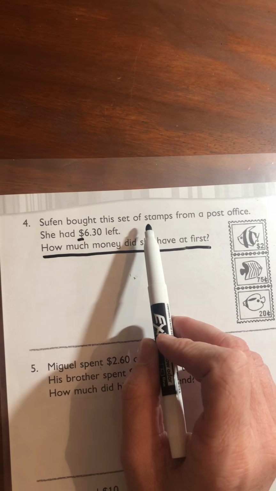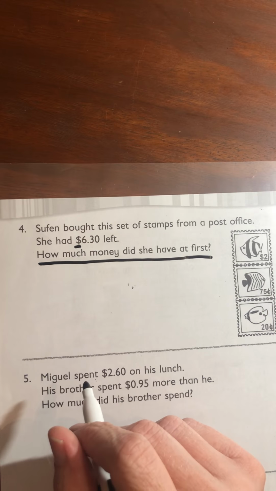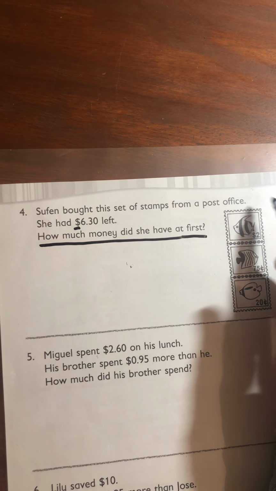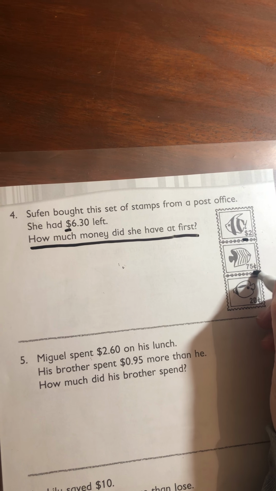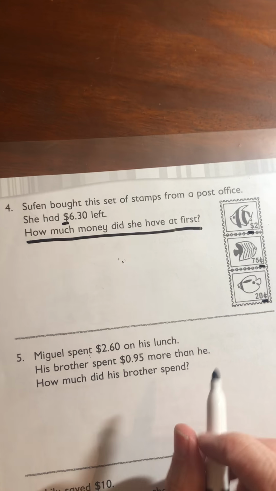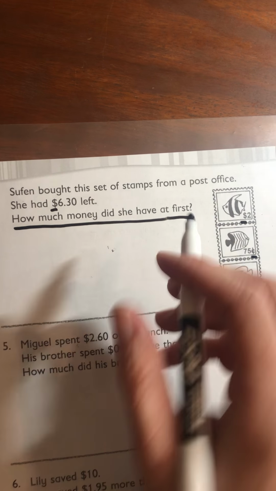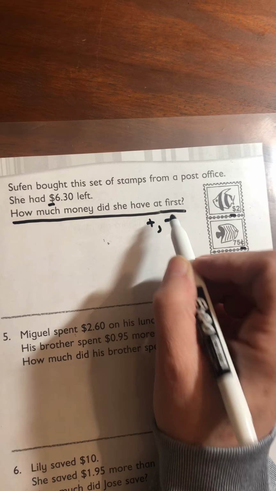Sufin bought this set of stamps from a post office. Do you see the set of stamps? This is our set of stamps right here. So we have this dollar sign, this cent sign, and this cent sign, along with this dollar sign. So what does that tell us to do if they're all talking about money? We add or subtract, okay?